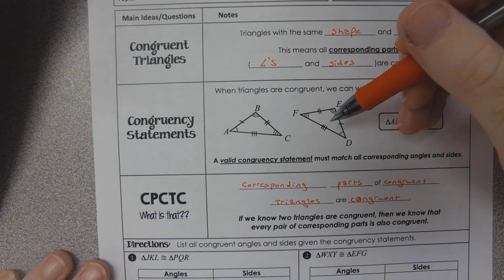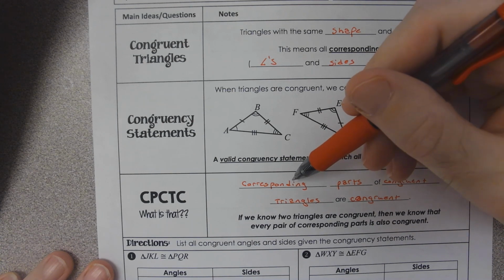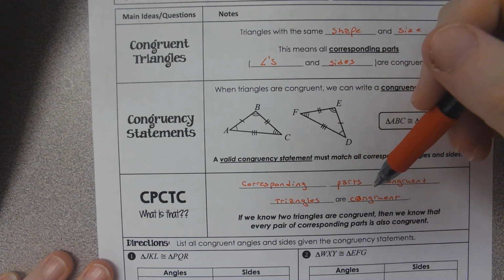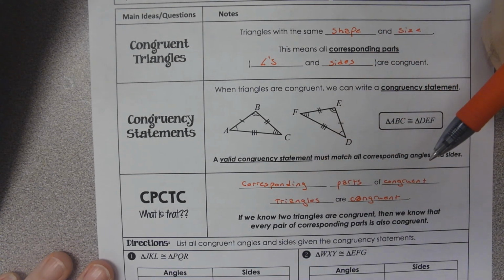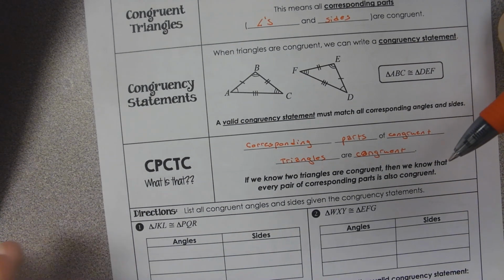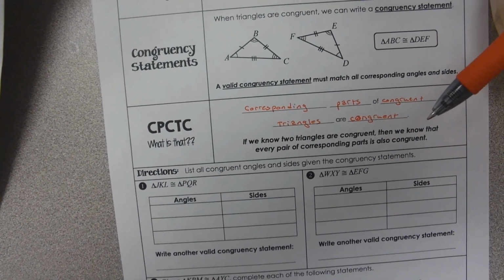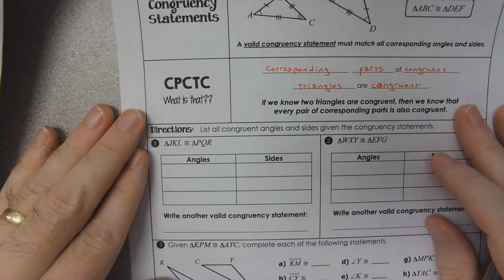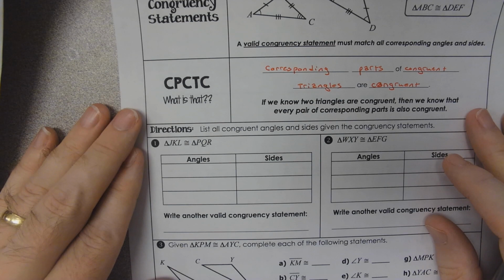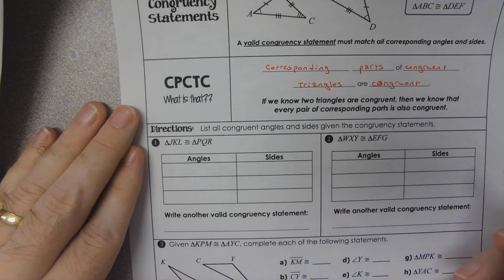And then, as I said, CPCTC just means corresponding parts of congruent triangles are congruent. And so if we know 2 triangles are congruent, then we know that every pair of corresponding parts is also congruent. Okay? So if we know they're congruent, every matching part is also congruent. So if we take a look at some example stuff, it says list all the congruent angles and sides.